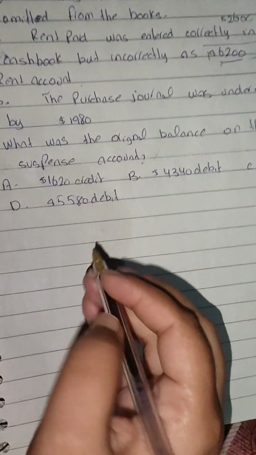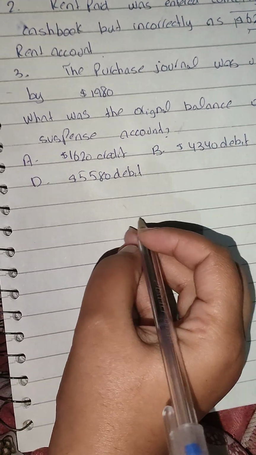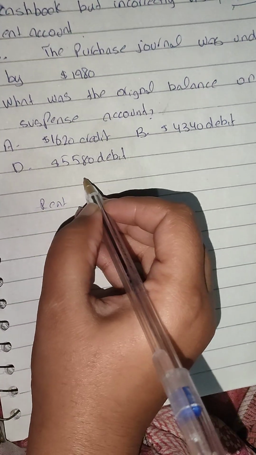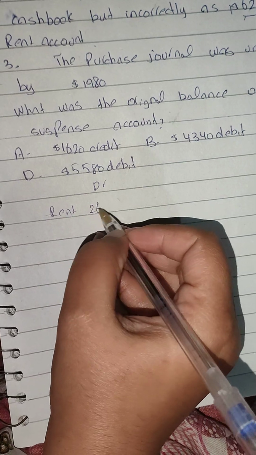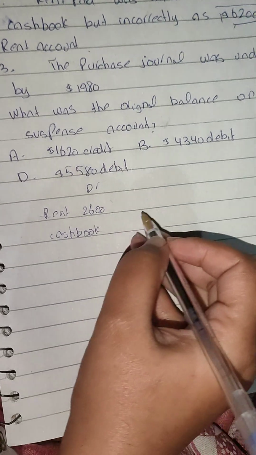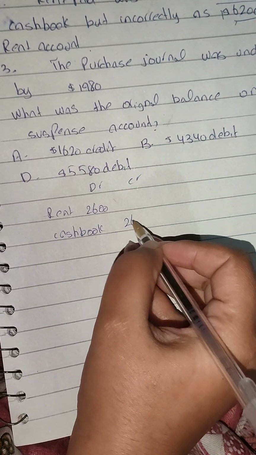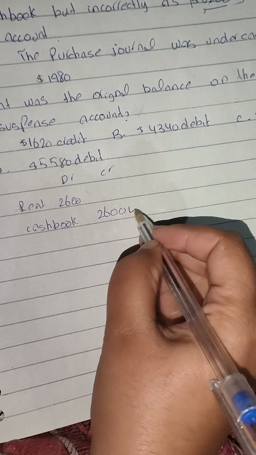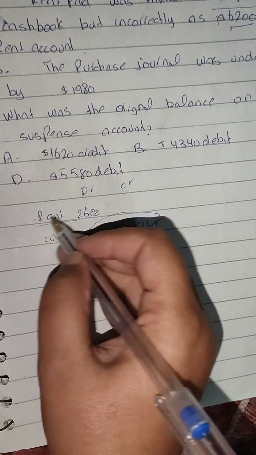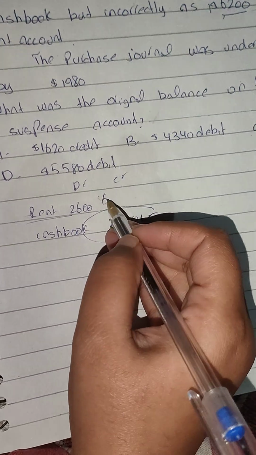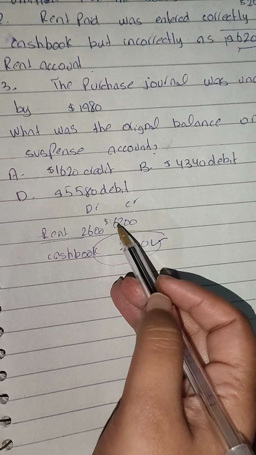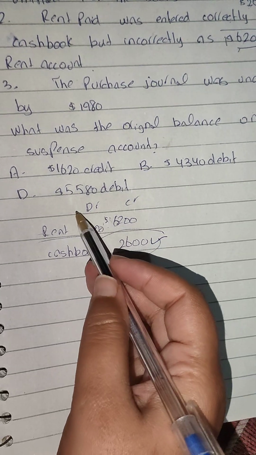So when recording this, it should be rent debit by $2600 and the cash book credited by $2600. We recorded the cash book side well, but we should have recorded $2600 in the rent account, and we recorded $6200 instead. So somehow we overcast our rent account.